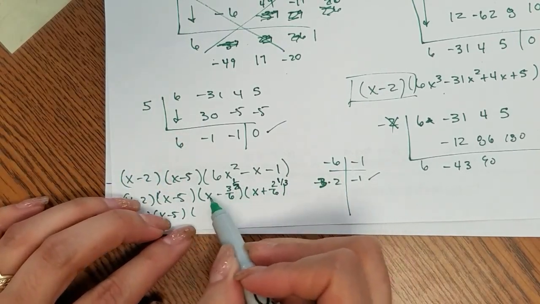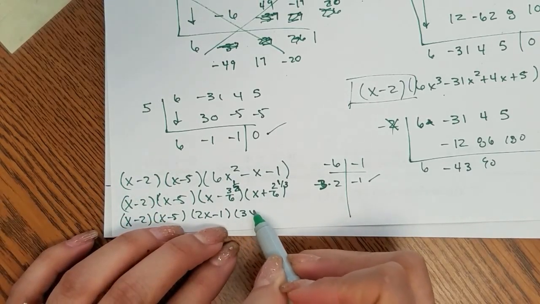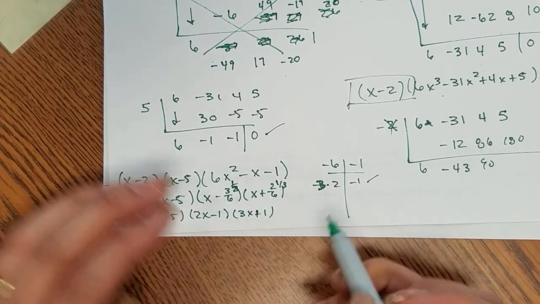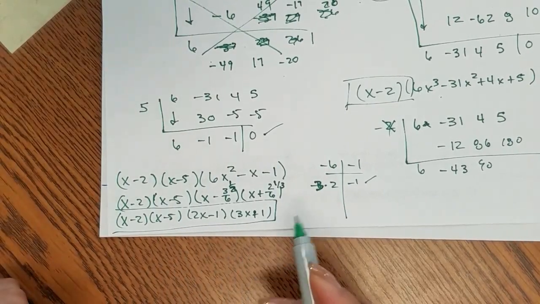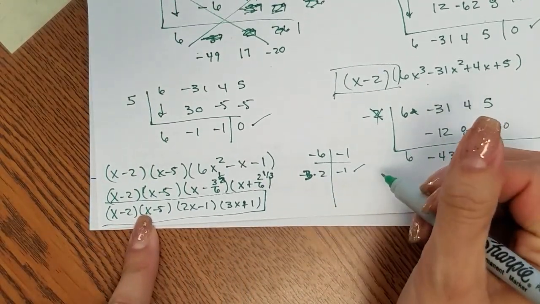So bottoms up, 2 to the front, 2x minus 1, 3x plus 1. Look at that big mess. Okay, so we have finally factored it. We're still not done. We have to solve each one for x, which isn't going to be extremely difficult.